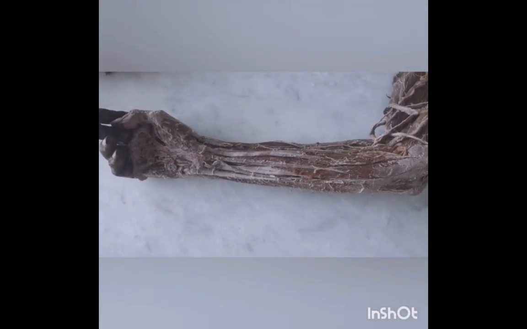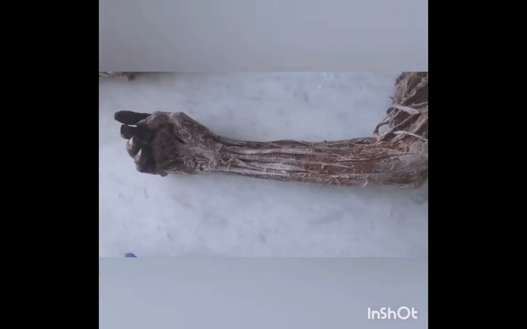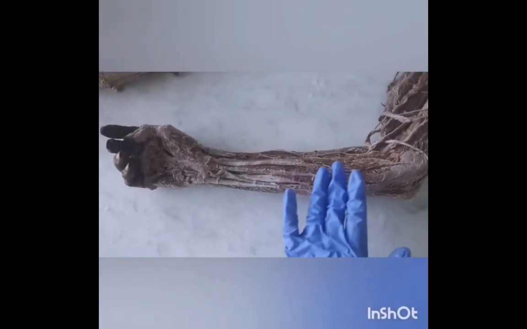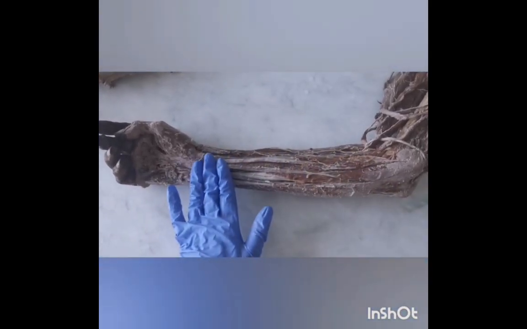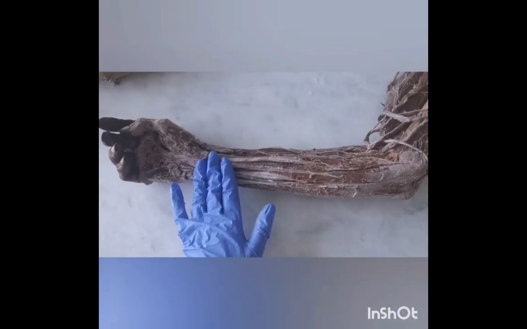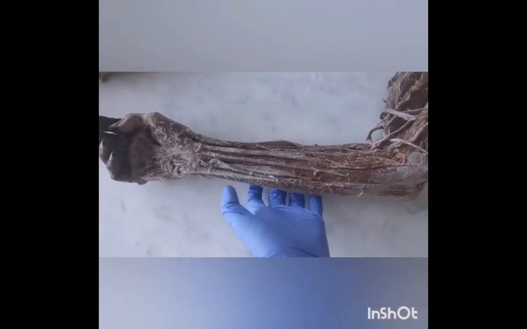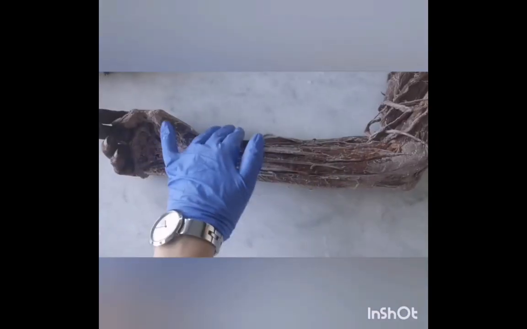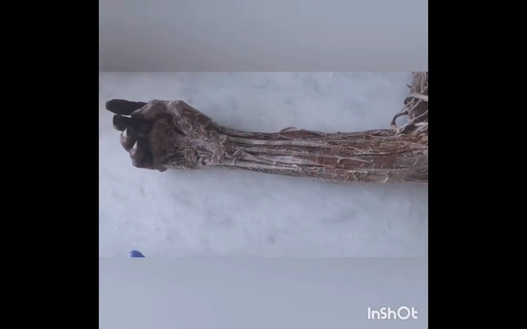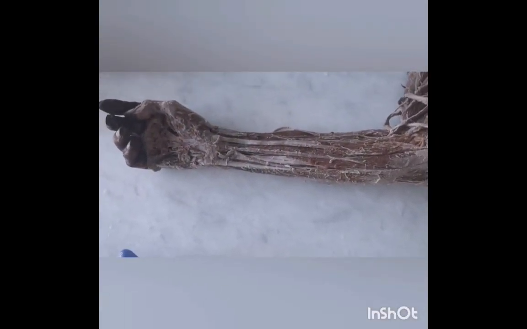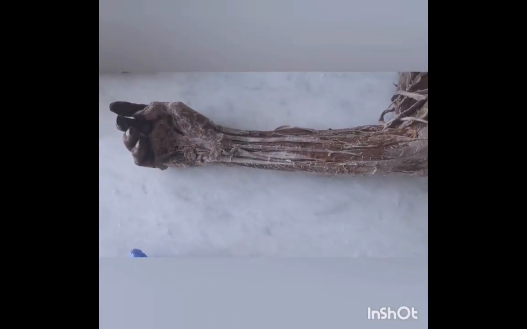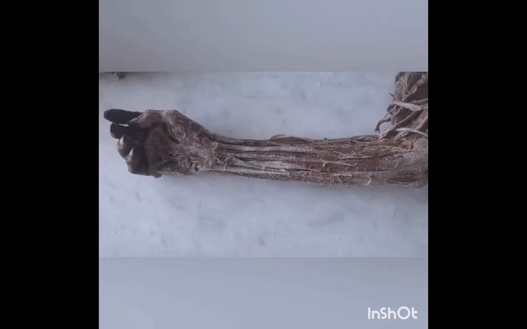The muscles of the forearm are divided into two compartments: the anterior compartment, where the flexors are positioned, and the posterior and lateral compartment, where the extensor muscles are positioned. We are going to begin with the anterior compartment.